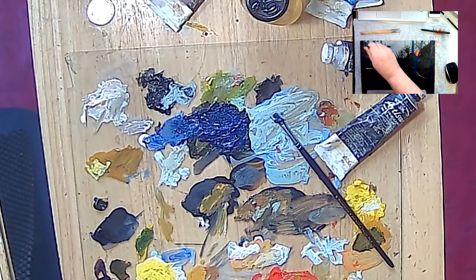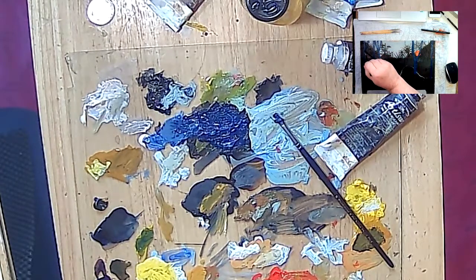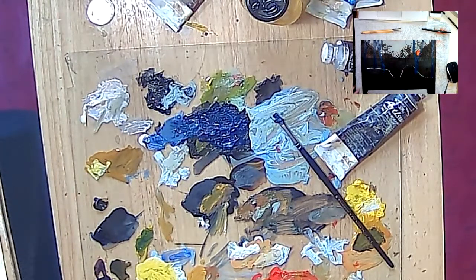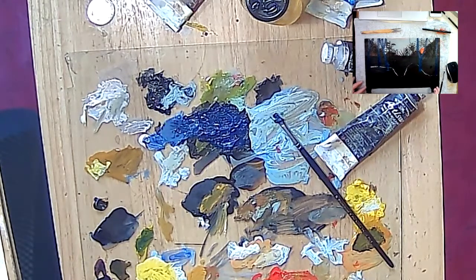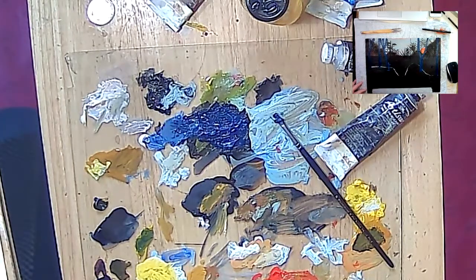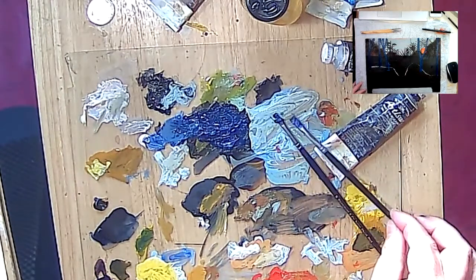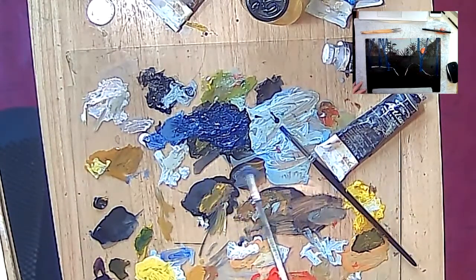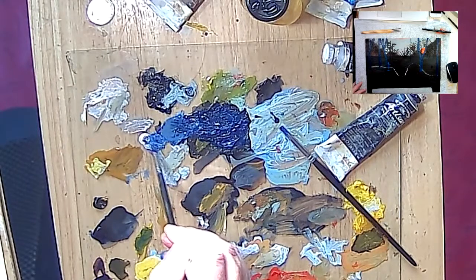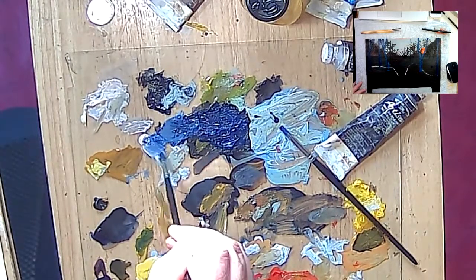So I'll try and show what I mean in a moment once I've completed these little details, these little block-ins. So hopefully you can detect that it's a very blue-black area and not showing much contrast with the original black. But this might help.